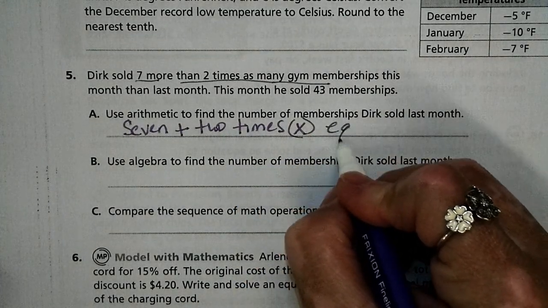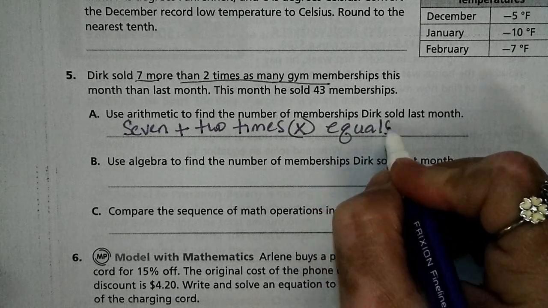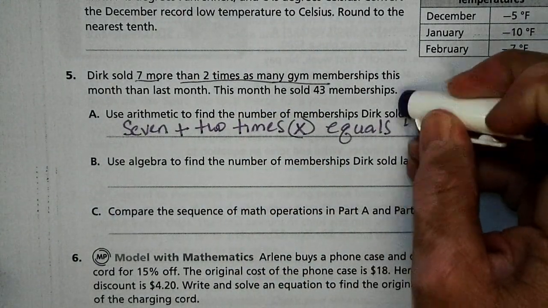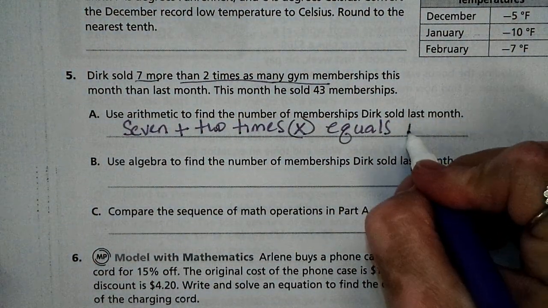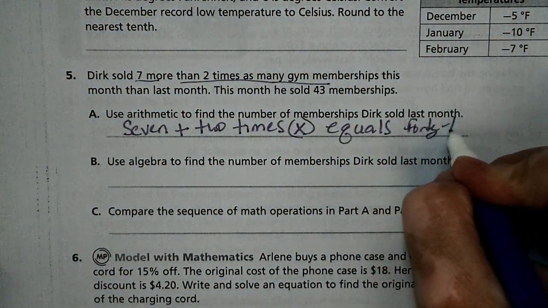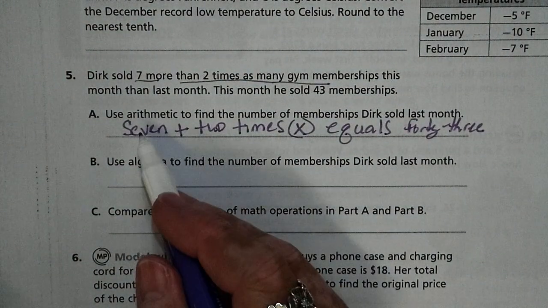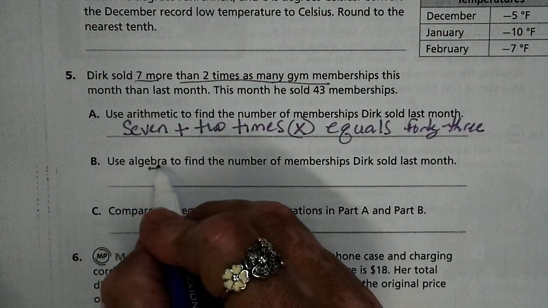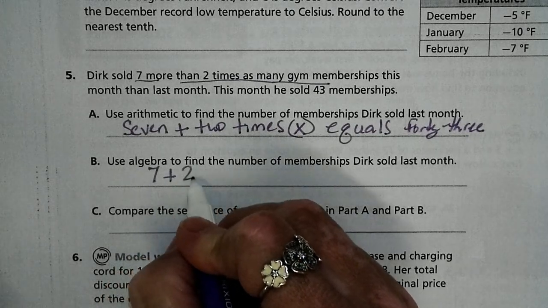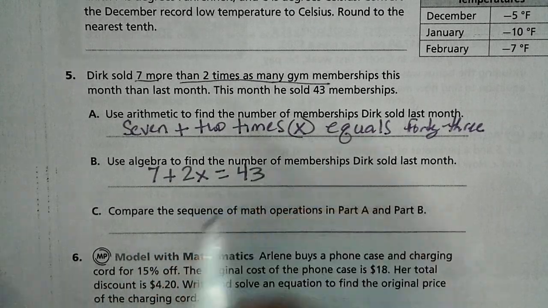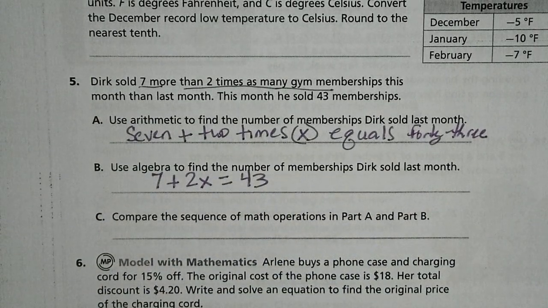And that equals 43. And then we would need to spell that out, right? And then algebraic is now actually doing it. 7 plus 2x equals 43. So that's the difference.